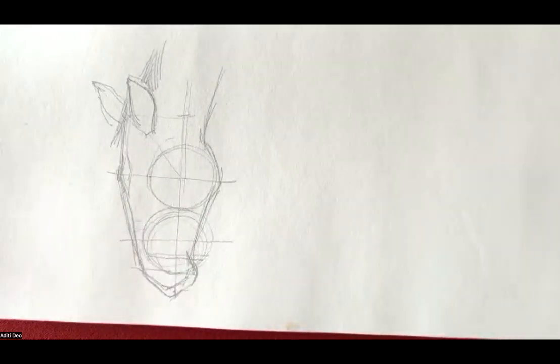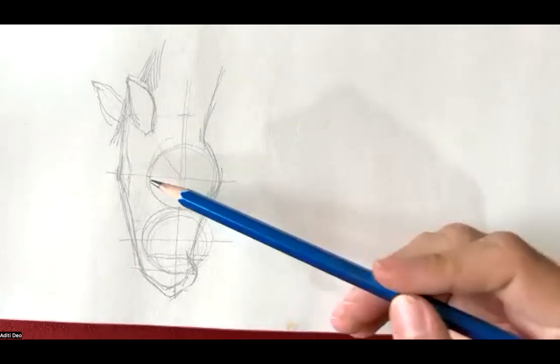Once you've got the shape in place, you can go back to the original reference image. Oh, wait, we need to draw the eye. So I'm going to draw the eye here.